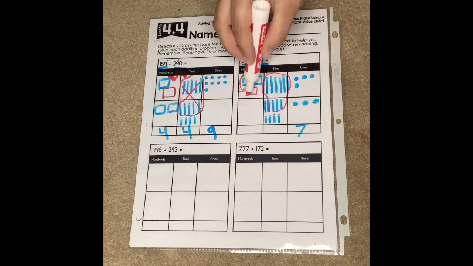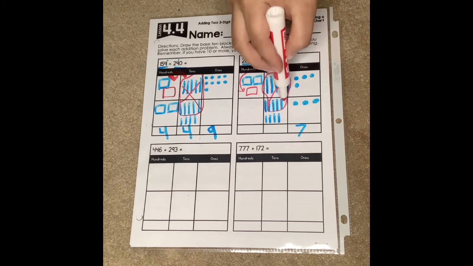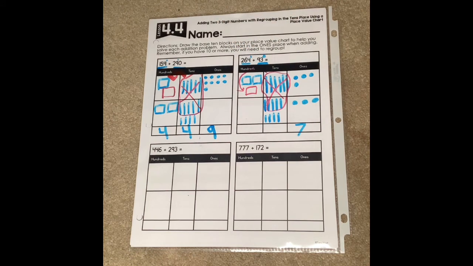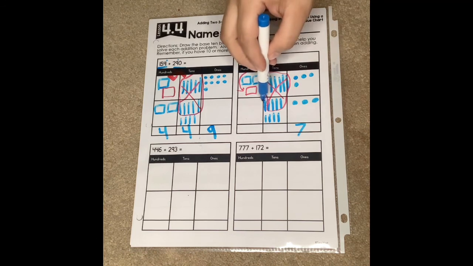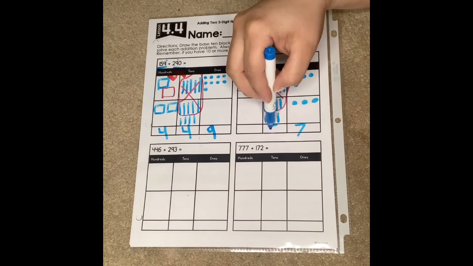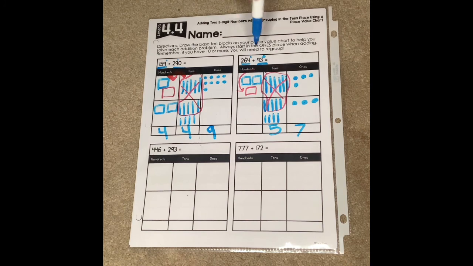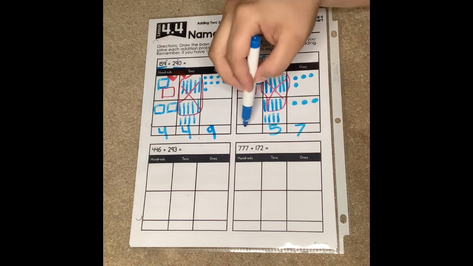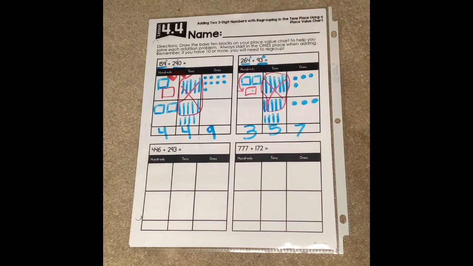Once we draw this hundreds cube, we can cross out our 10 rods. And then we're going to have to figure out how many tens we have left that aren't circled and crossed off. So 1, 2, 3, 4, 5. So we have 5 ten rods. And now, how many hundreds do we have? 3. 1, 2, 3. Which leaves us with the answer 357. Amazing job, my friends.